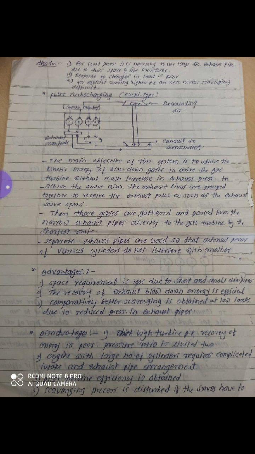After that, the scavenging process is disturbed if waves are formed inside the cylinder. If wave formation takes place, difficulties arise for the scavenging process. So with this pulse turbocharging, why is the name pulse given?